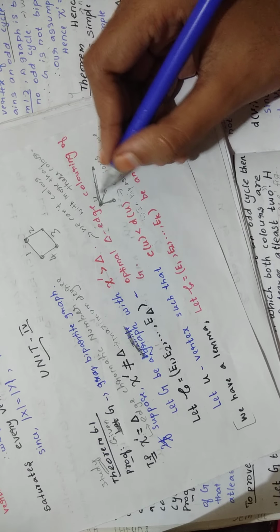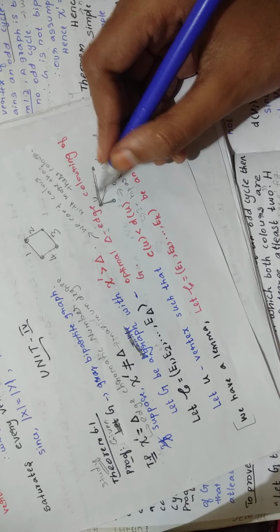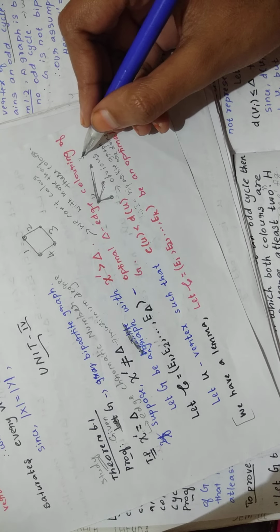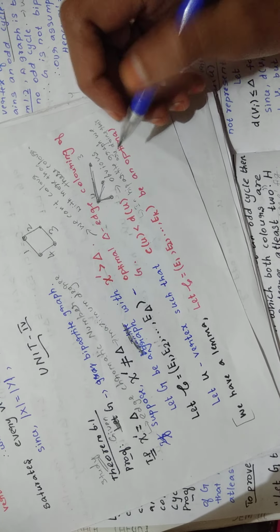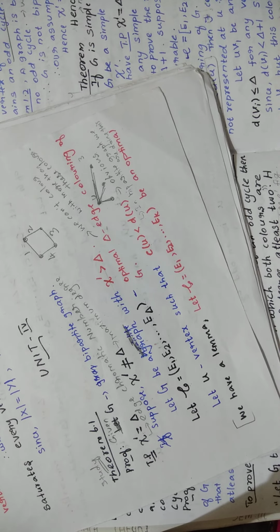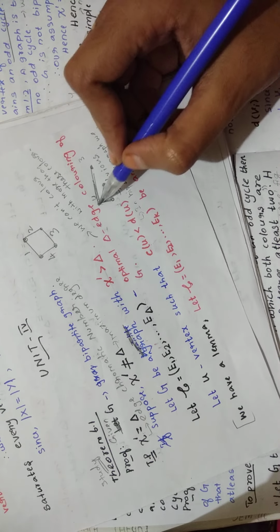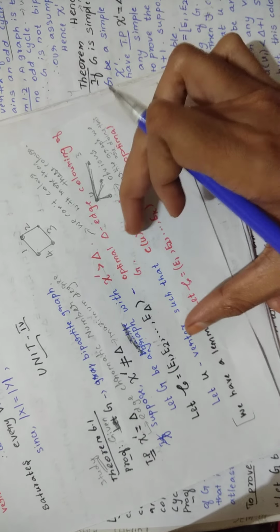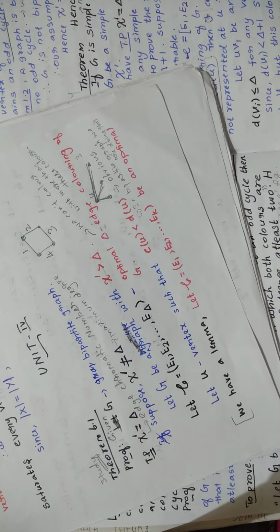If the degree of u is 3, you are using fewer than 3 colors to color these edges. Is that clear? That is the meaning of this sentence. Any confusions? This is the bipartite graph.